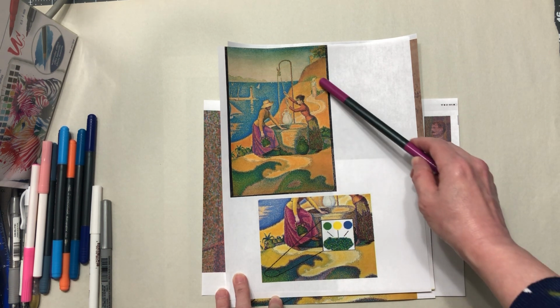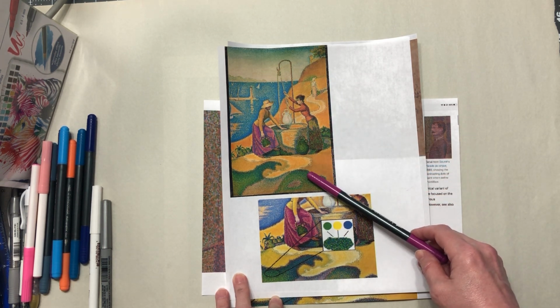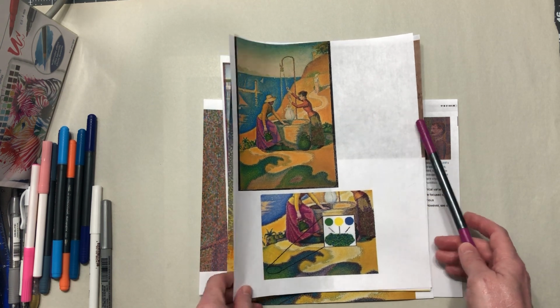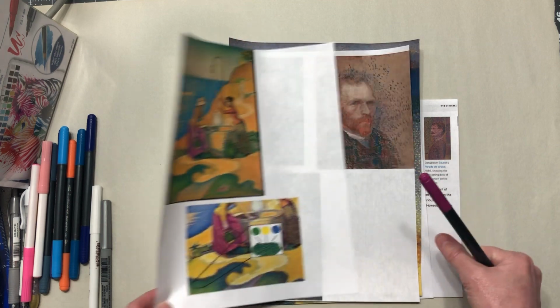Here you've got heightened color. Looks kind of like the natural landscape, but it's more intensified. It really depends on what's going on, what you feel like doing, and the image you're doing.